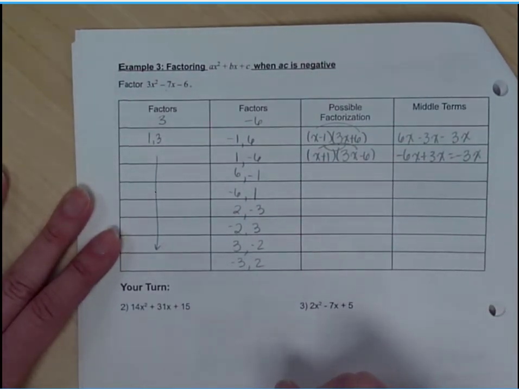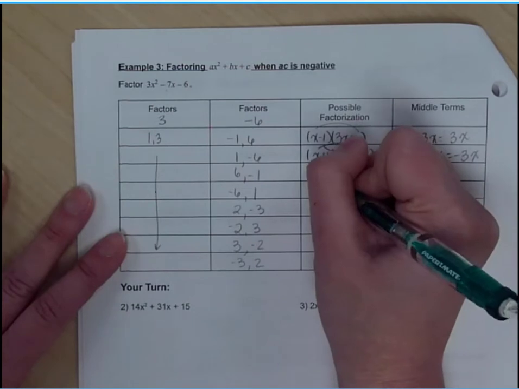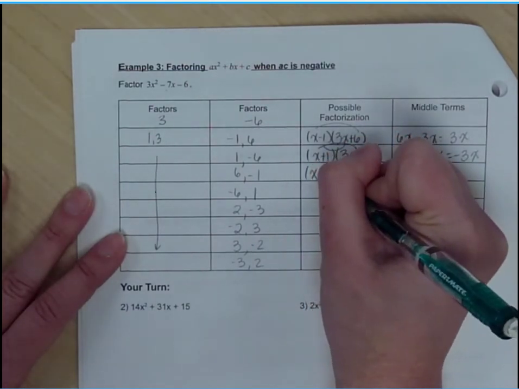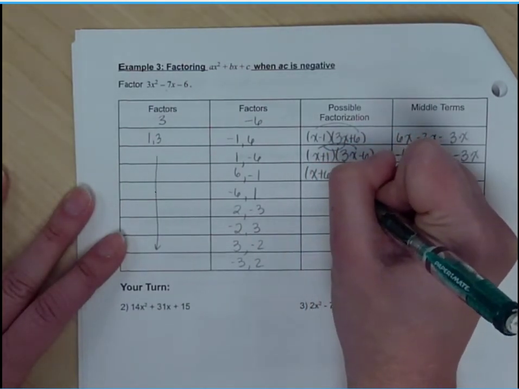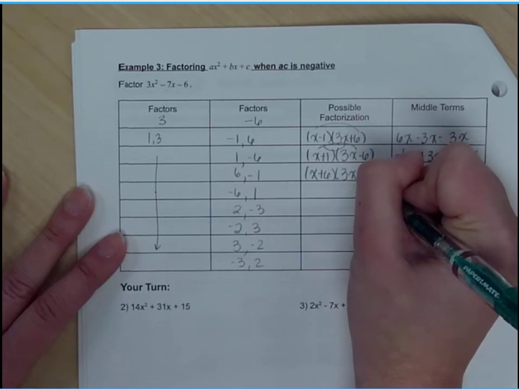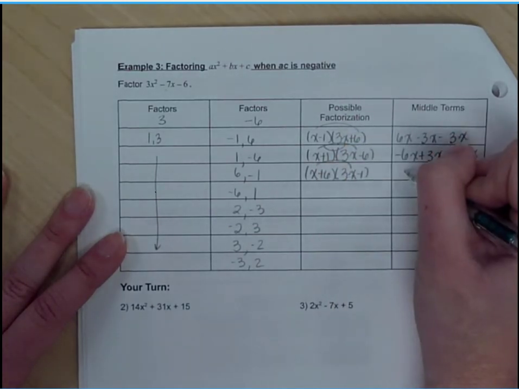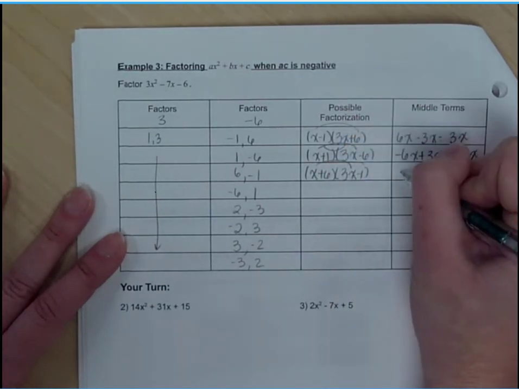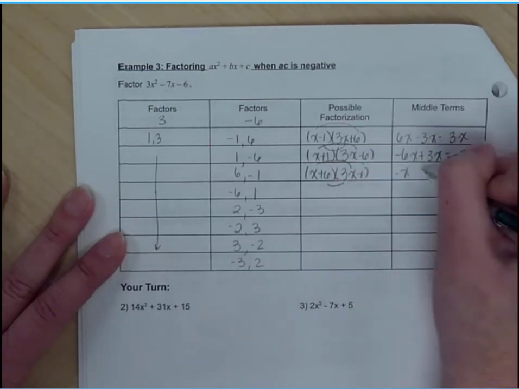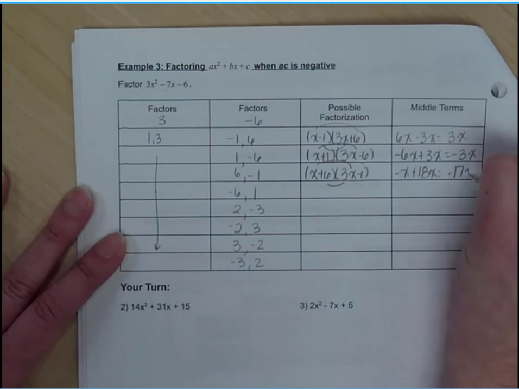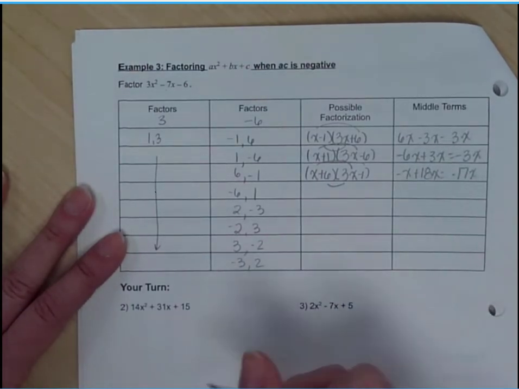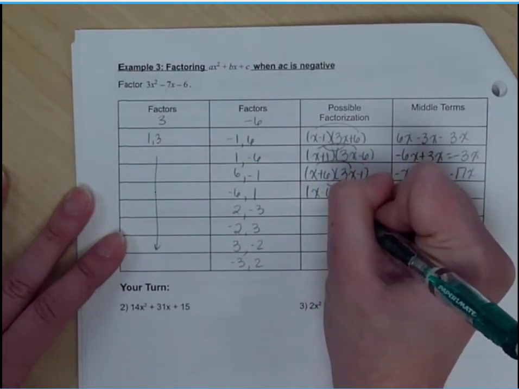So far, not getting a -7. So I'm going to keep going. x plus 6, 3x minus 1. So let's see, negative x plus 18x. Now I know that's definitely not going to work. That gives me -17. So x minus 6.